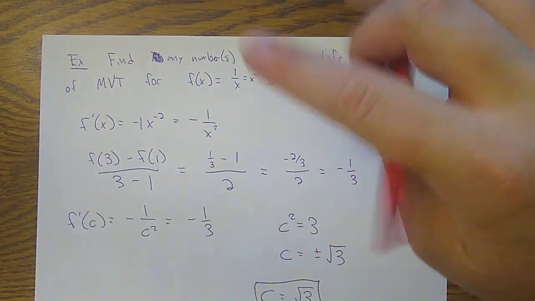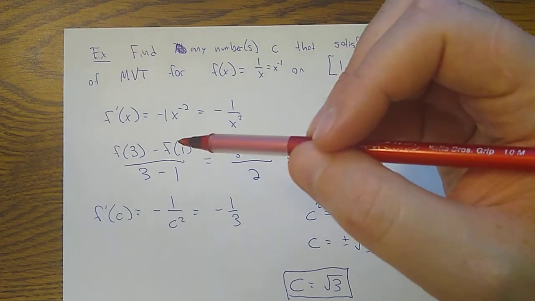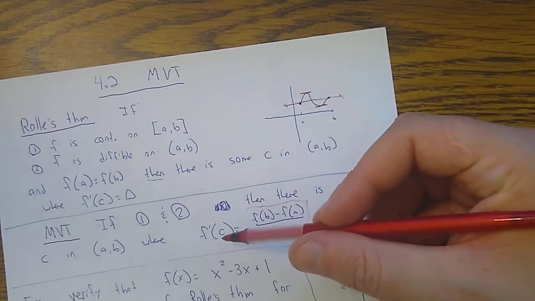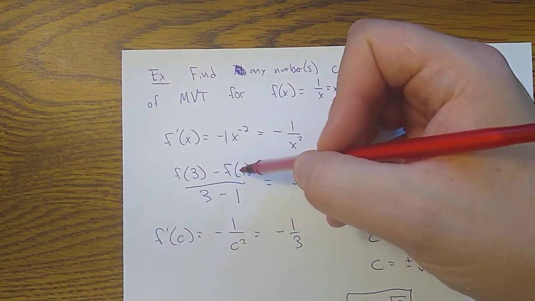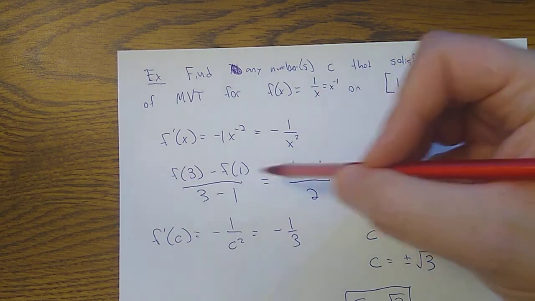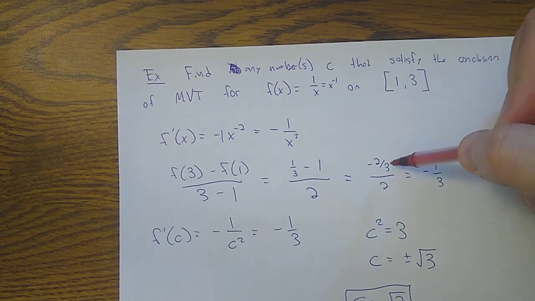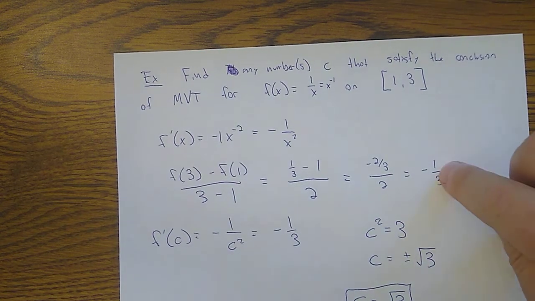Let's find the number c. What the mean value theorem says is that f prime of c should be this, right? F prime of c is f of b minus f of a over b minus a. So let's find this number. So f of 3 minus f of 1 over 3 minus 1. So I plug that in. For my function, it's 1 over x, so it's 1/3 minus 1, over 2, which is negative 2/3 over 2, which is negative 1/3. So that's what this is.